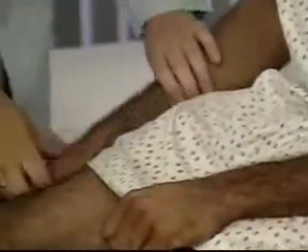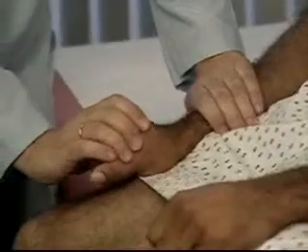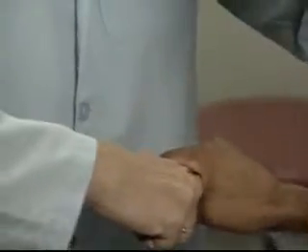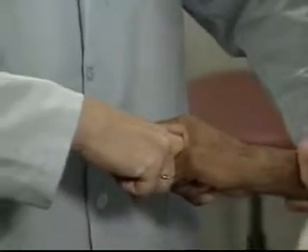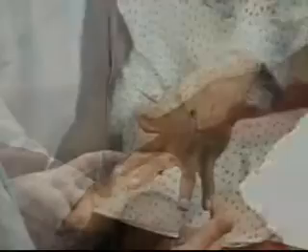Make a fist. Bend your fist back. Around my fingers. Now test the patient's grip. Cross your middle and index fingers to protect them. Good. Then ask the patient to squeeze as hard as possible while you try to remove your fingers. Normally, you should have trouble removing them.